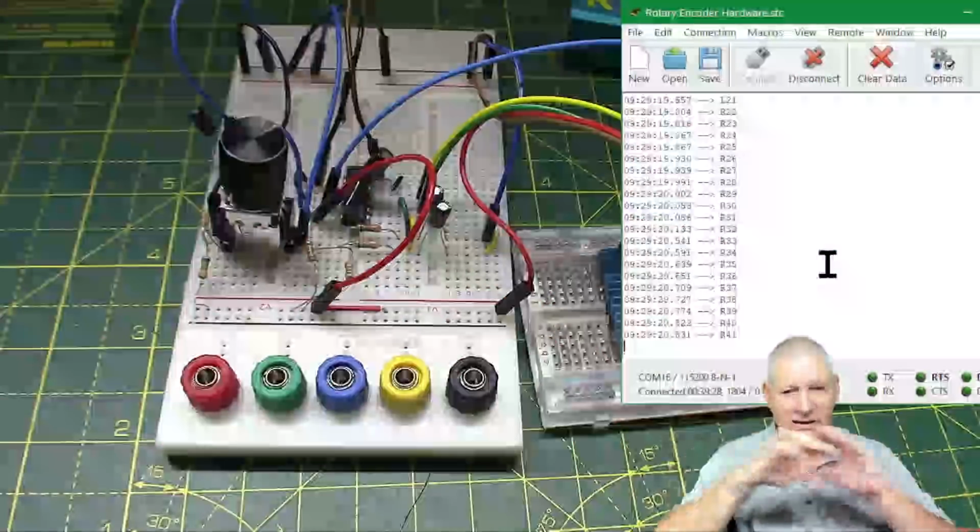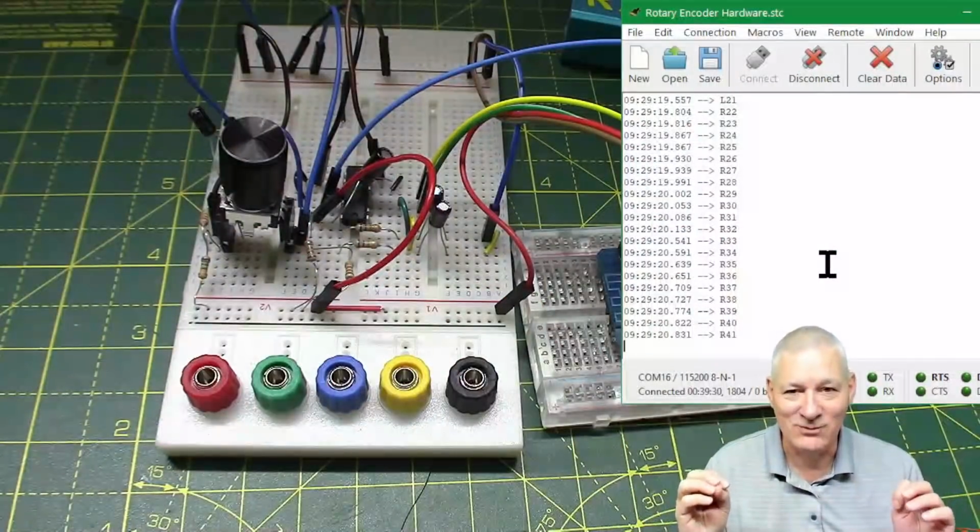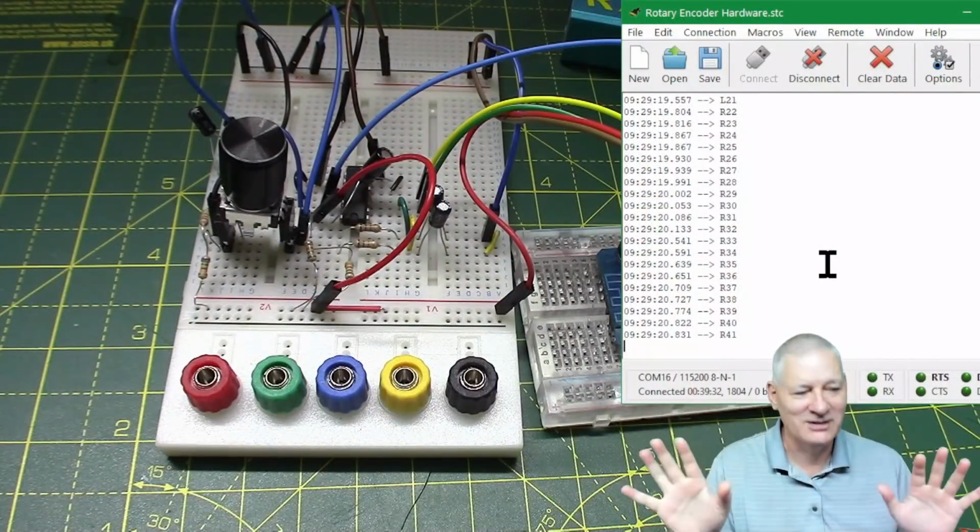I think that's it. I think I've covered everything I'm going to cover now in rotary encoders. Yeah, I know. Until the next time.